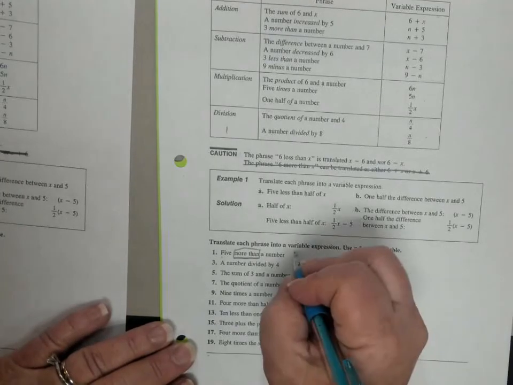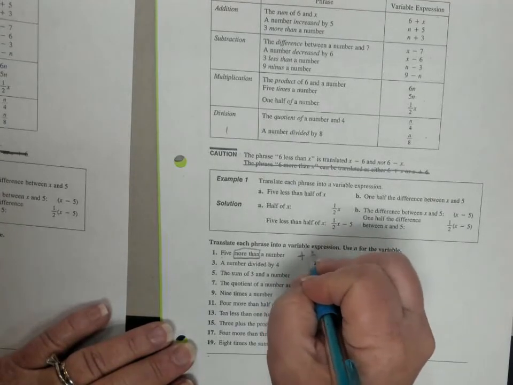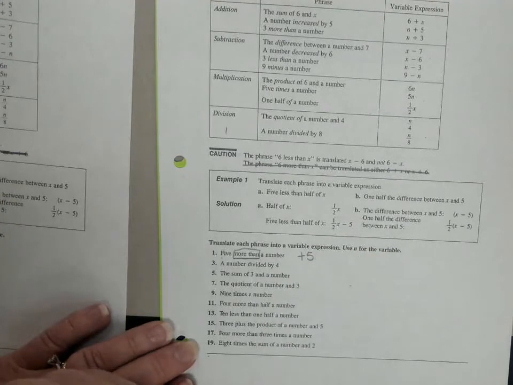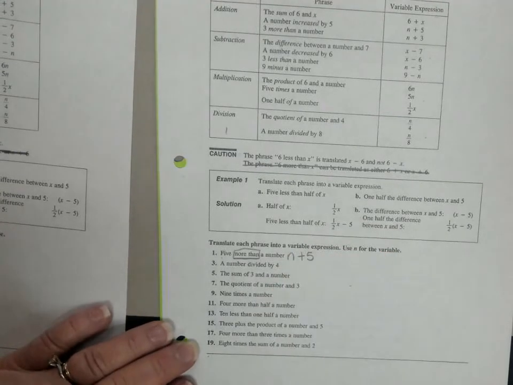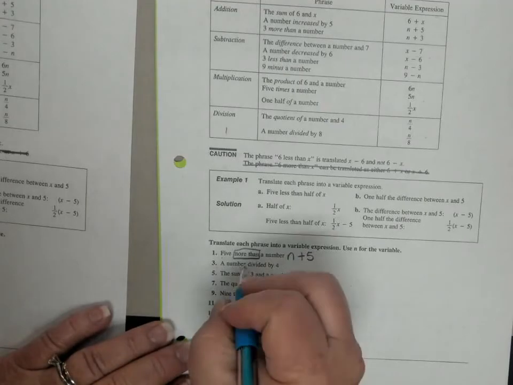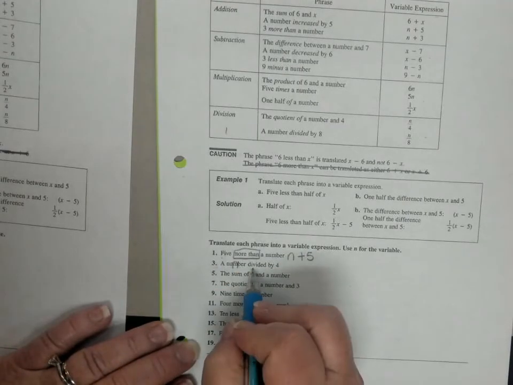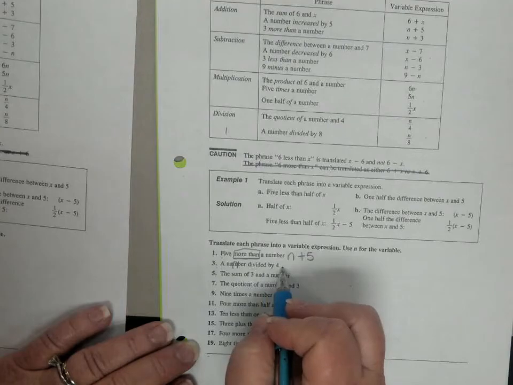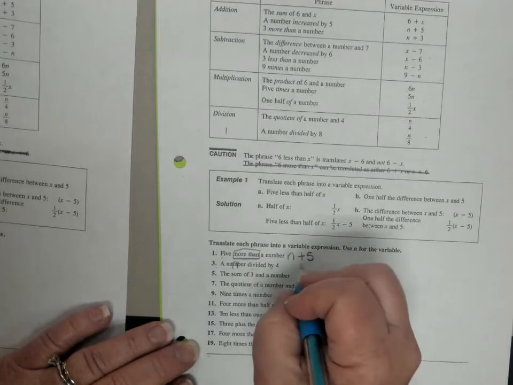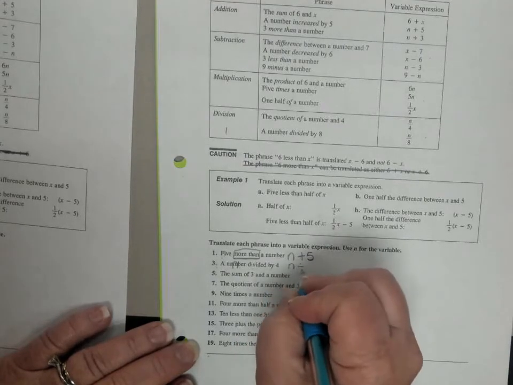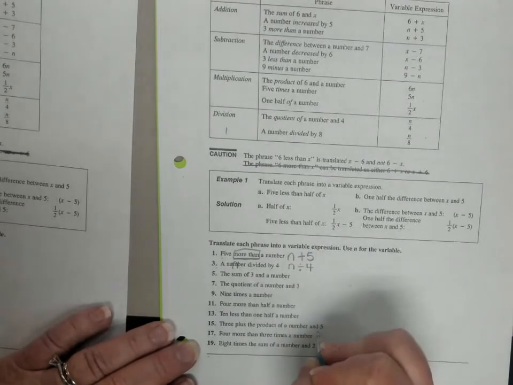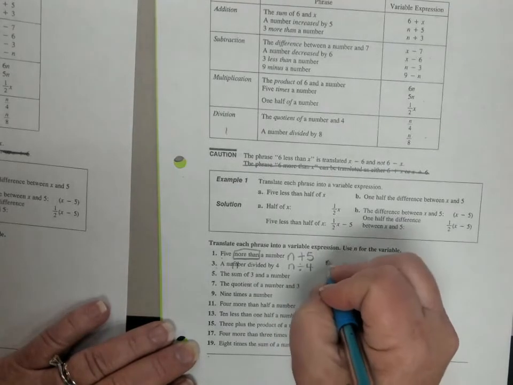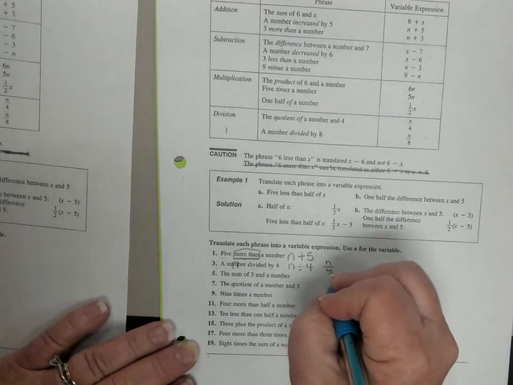Okay, so remember I said if it says more than, the number is going to come after the variable. A number, so that's my n, divided by 4. So I can do a number divided by 4, or I could write that as n over 4, couldn't I?